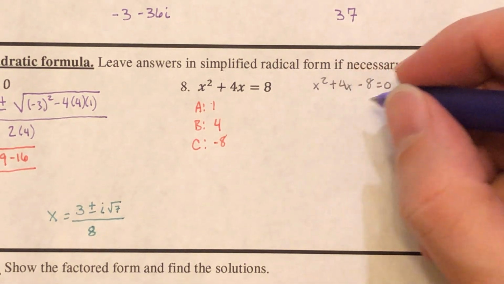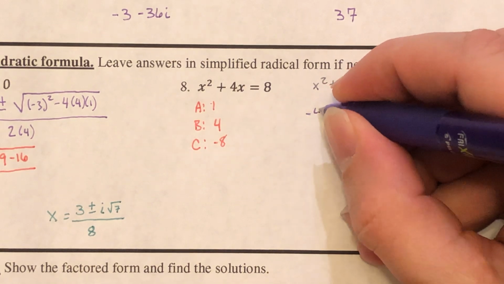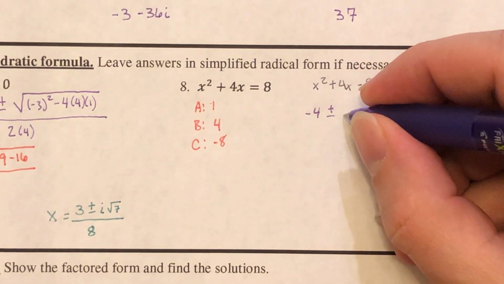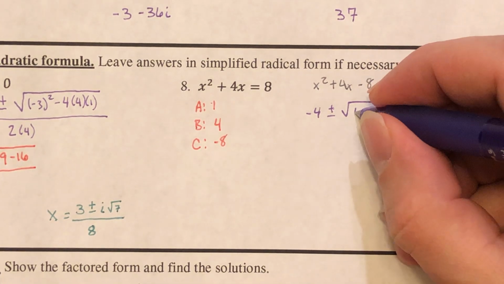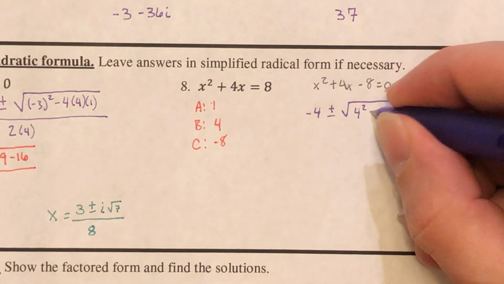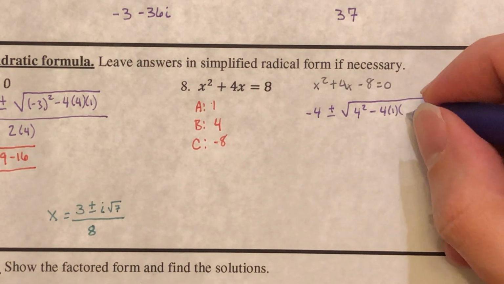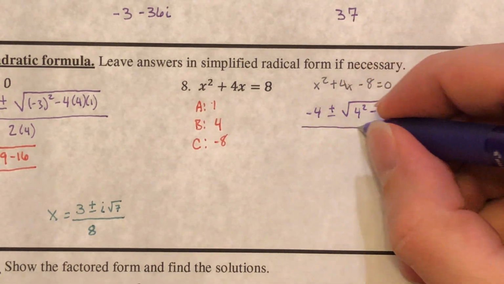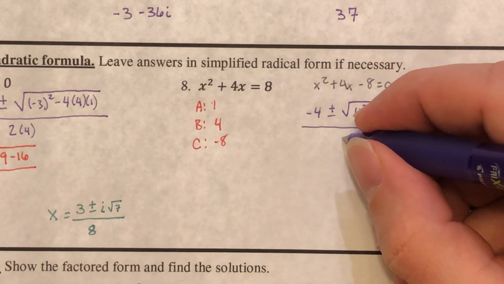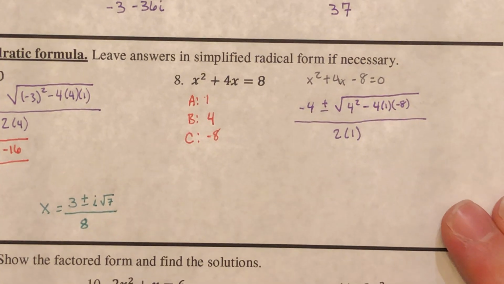I plug into my quadratic formula. So I have negative 4 plus or minus the square root of 4 squared minus 4 times A, which is 1, times negative 8 for my C, all divided by 2 times 1.